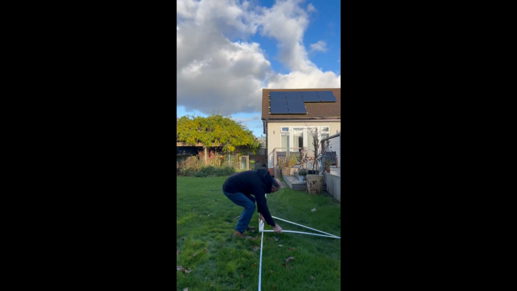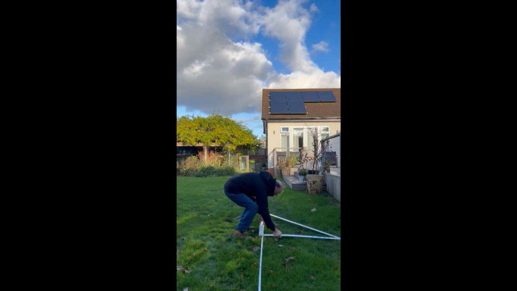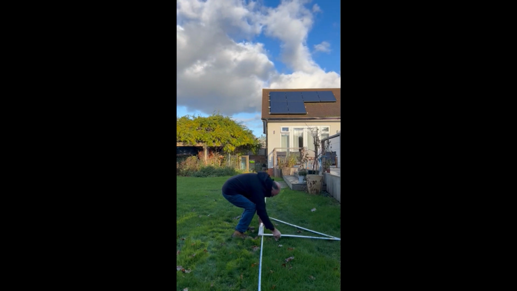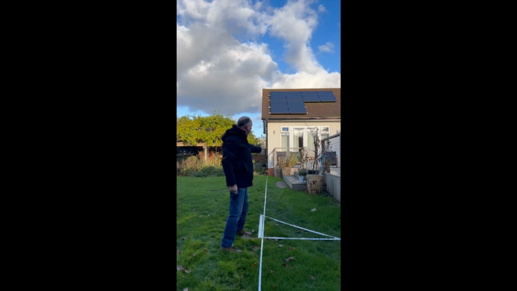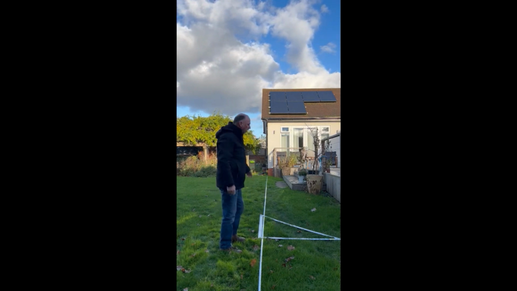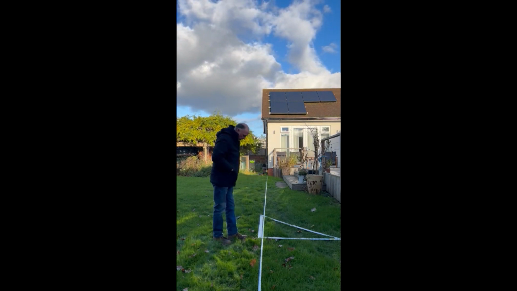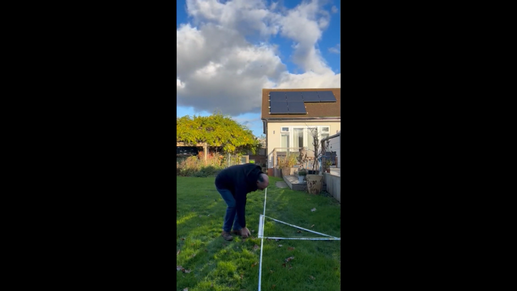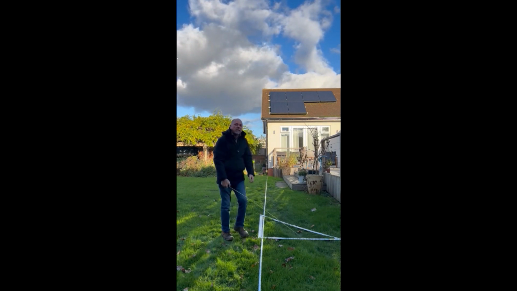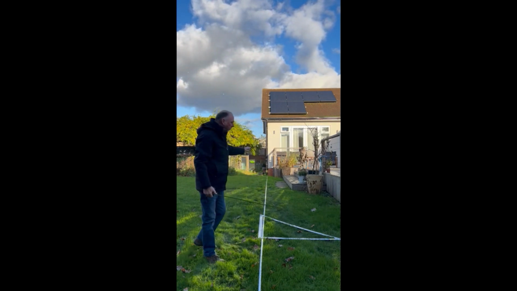So I'm assuming that I've used the baseline of the building, produced this out, and I want to fix this. I can use the straight edge with the right angle to give me the offsets to points of detail.